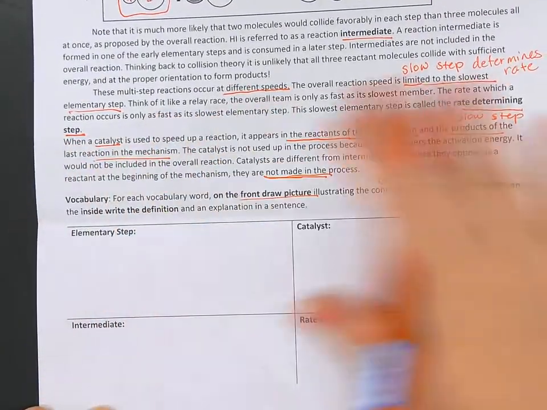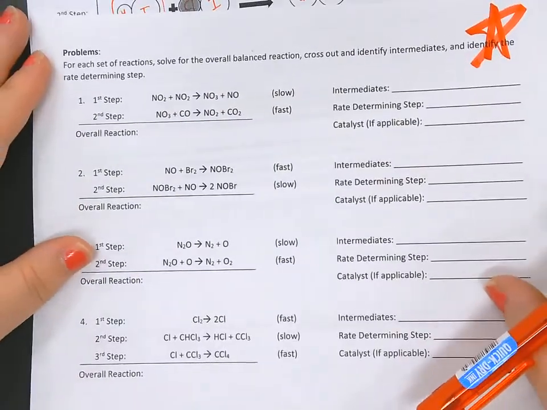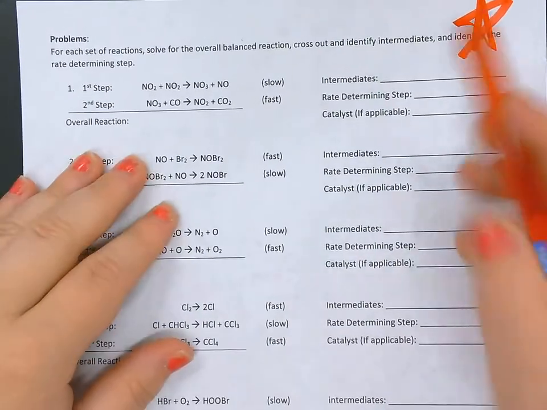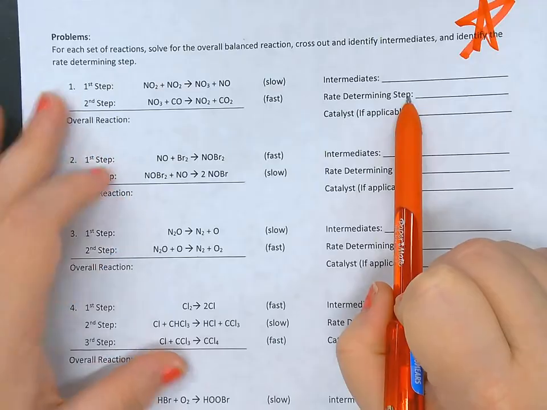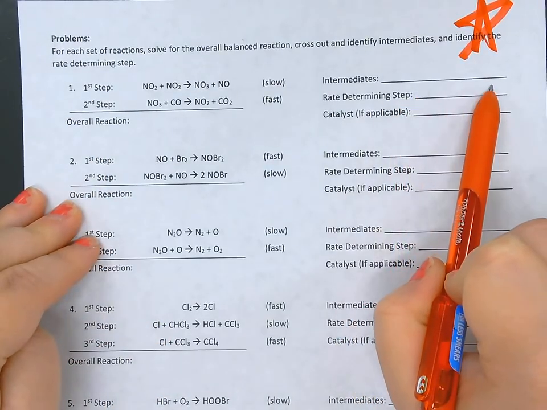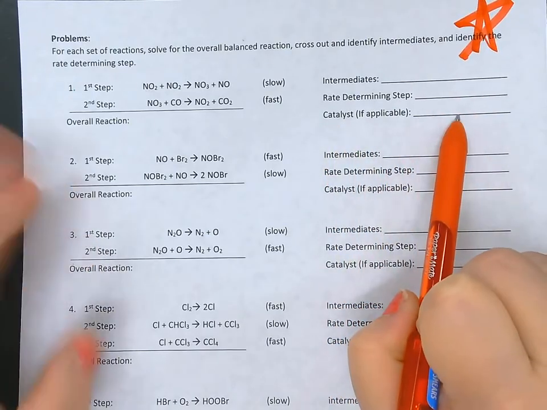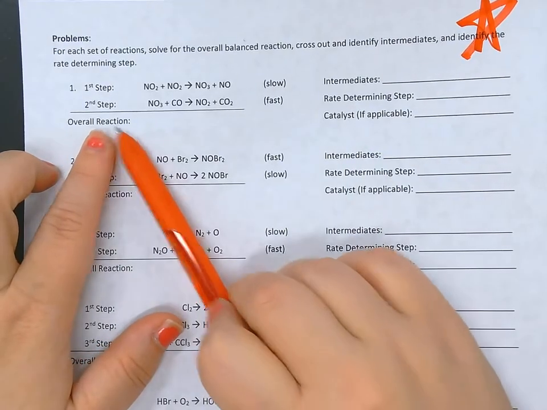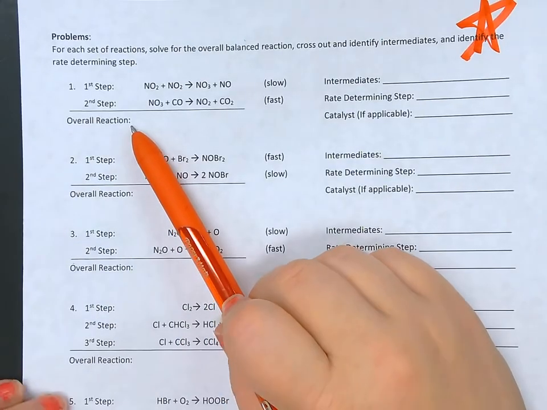So what are we doing with this? Well, for a reaction mechanism, these multiple steps, what we want to be able to identify are any intermediates that we have, identify which step, 1 or 2 or 3 if there's a third step, is the rate determining step, and find any catalysts if they are there. Not every reaction will have a catalyst. And then be also able to write the overall reaction. Okay, those are our goals.